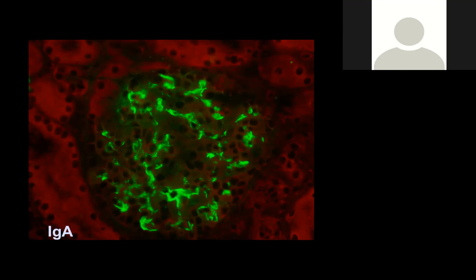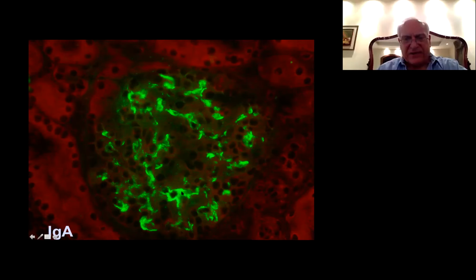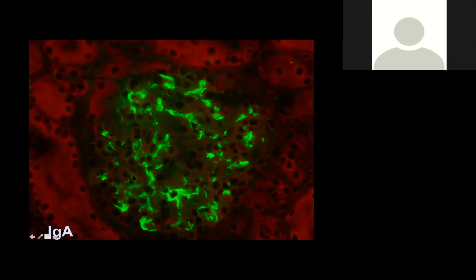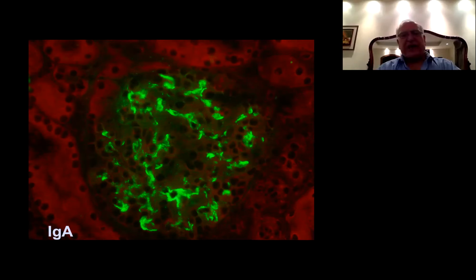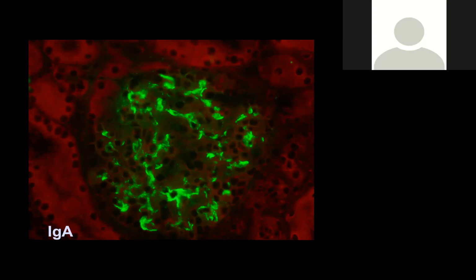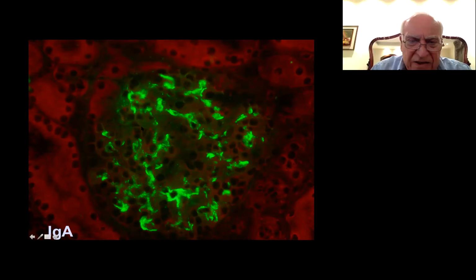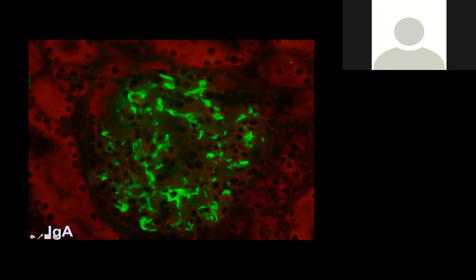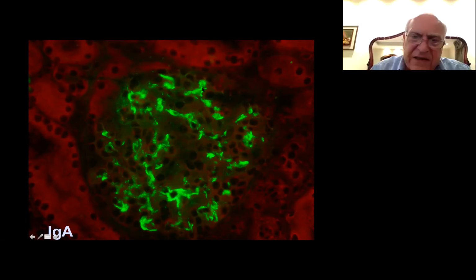So it's not linear. But this is mesangial deposit, which is classic of IgA nephropathy. IgA nephropathy, it's not linear and it's mesangial only. The capillaries are on the outside. That's in the mesangium.